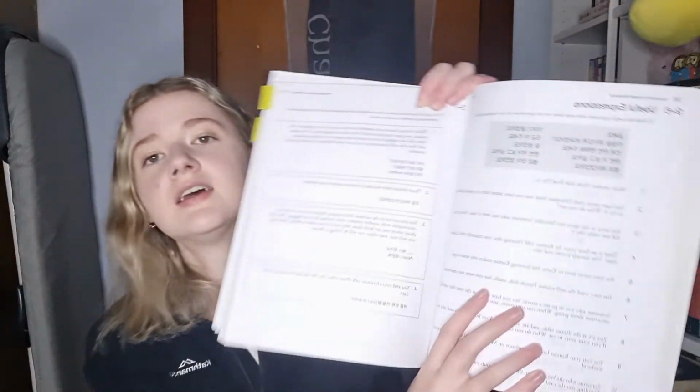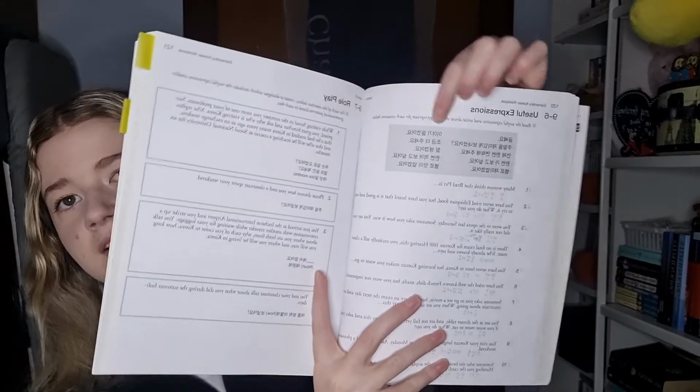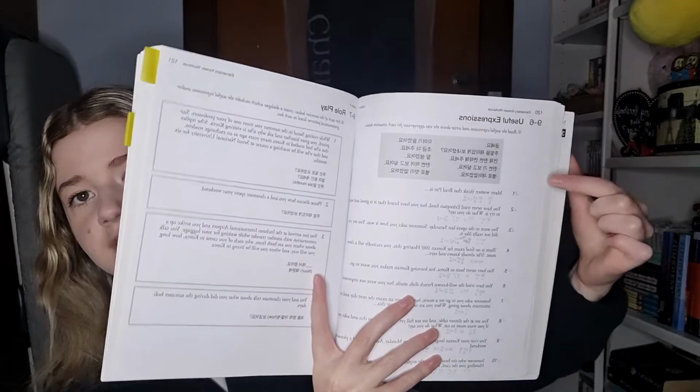Then they always have useful expressions. So they have here a list of useful expressions and then a list of different scenarios, and then you have to match to that scenario what useful expression you would use.